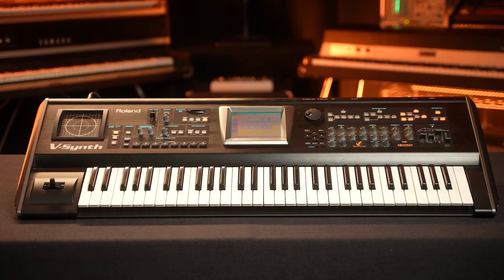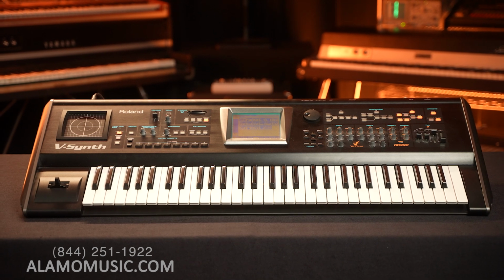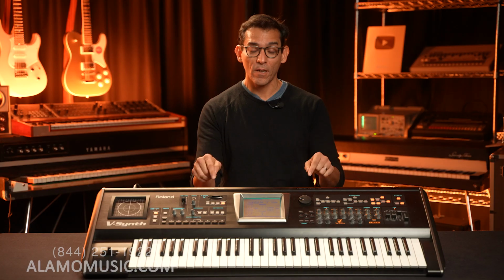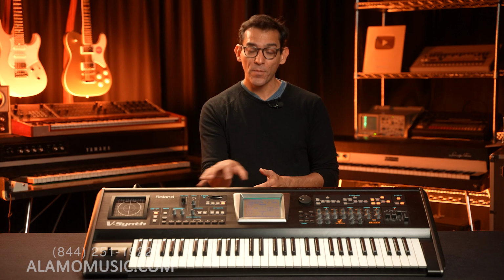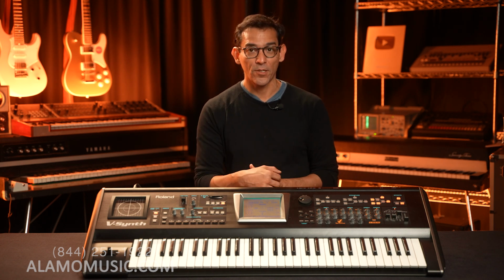What makes this Roland V-Synth so special? Well, there's actually a lot. There's a lot going on under the hood. There's lots of ways to manipulate everything that's inside the synthesizer.